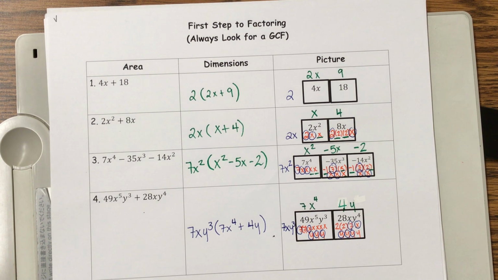So in the next video you're going to see how to do all this without having to draw the picture, because this picture gets a little tedious. So the first step to factoring is to always look for a GCF.